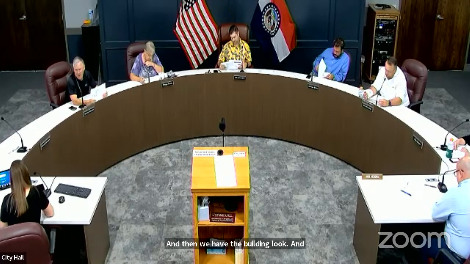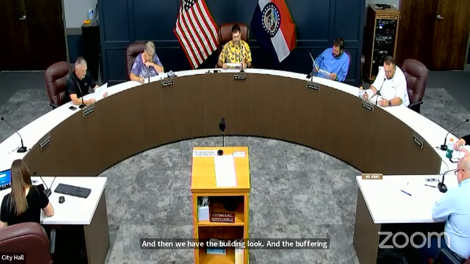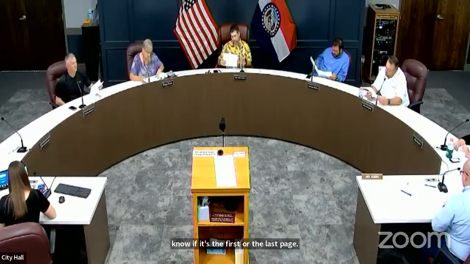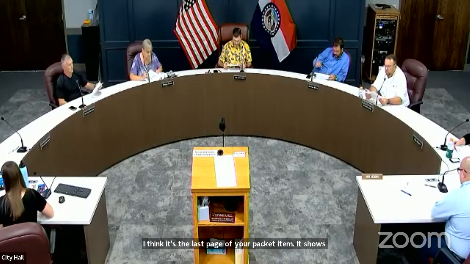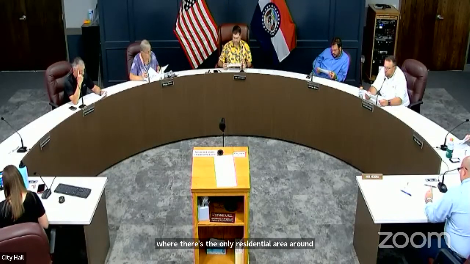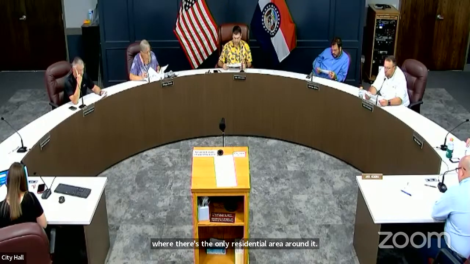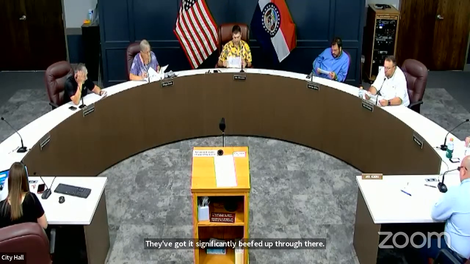And then we have the building look and the buffering from adjacent properties. In this case, I don't know if it's the first or the last page. I think it's the last page of your packet item. It shows the amount of trees and bushes along that north property line. That's the area that is adjacent to Stonebridge, where there's the only residential area around it. They've got it significantly beefed up through there. They also have a security fence that's around the perimeter of it.